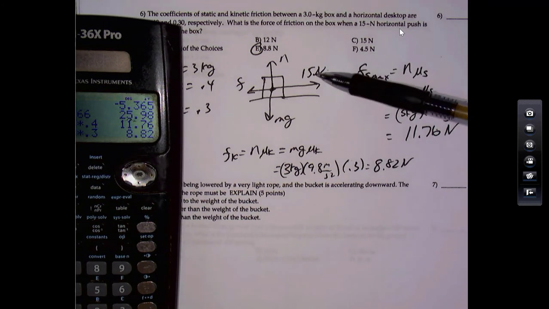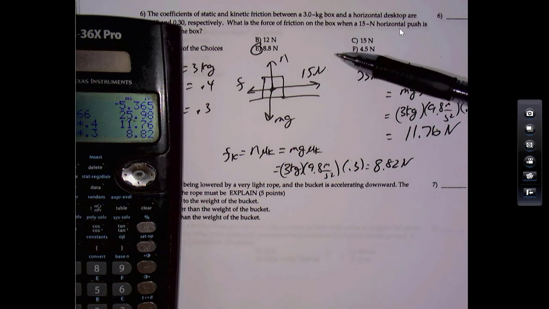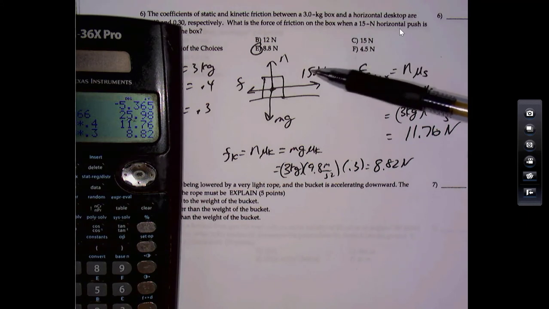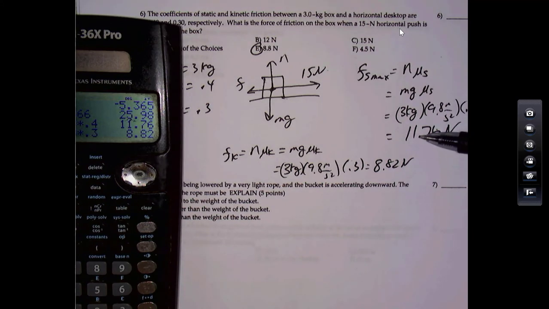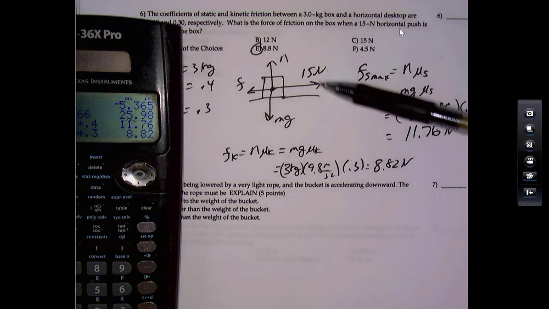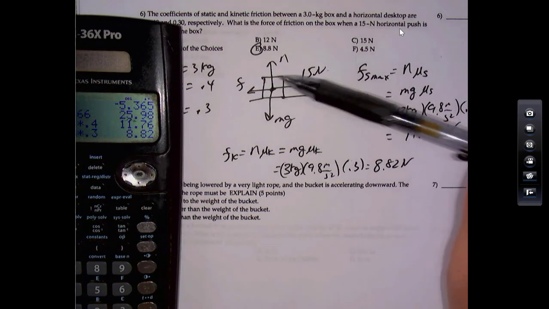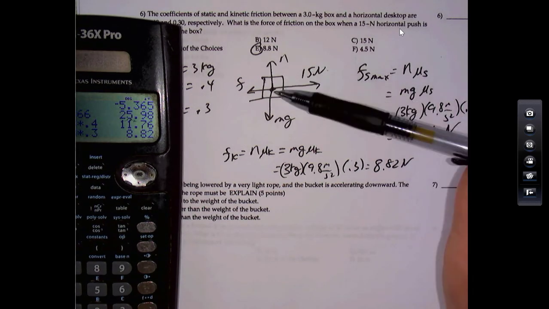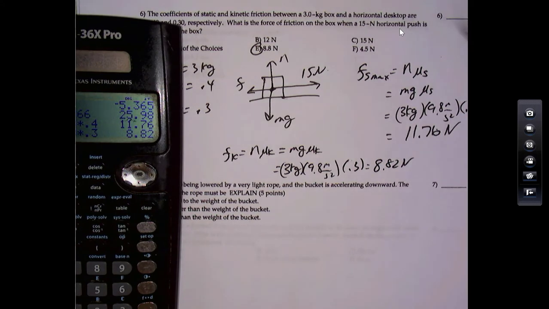Now what if this applied force was only, say, 6 newtons? Well, if the applied force is 6 newtons, we haven't overcome the maximum amount of static friction, so the frictional force will only be 6 newtons. The static frictional force is only as large as it needs to be. So if you push with 6, static friction will oppose you with 6. Push with 10, static friction will oppose you with 10, until you get up to and over 11.76. Then you overcome static friction and you're in the kinetic friction regime.